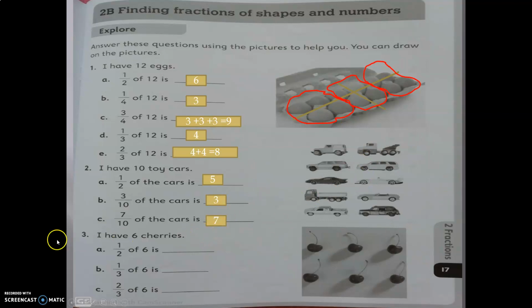Okay, let's go to question 3. I have 6 cherries. Can you see the 6 cherries? Okay, half of 6. You can divide 6 by 2. 6 divided by 2. Yes, 3. Are you sure? Yes, because if I multiply 3 by 2, the denominator, it will give me the total 6.